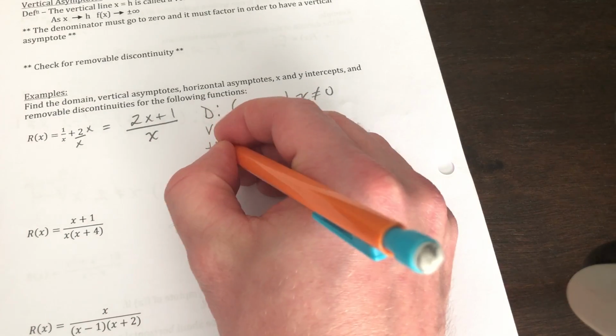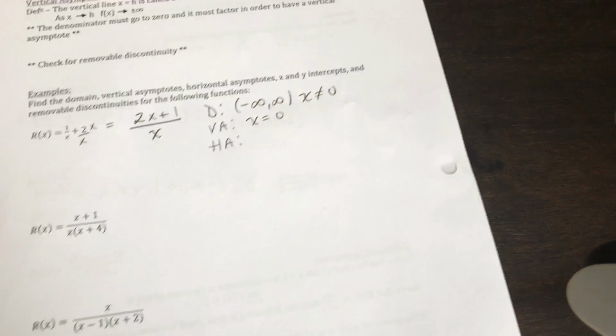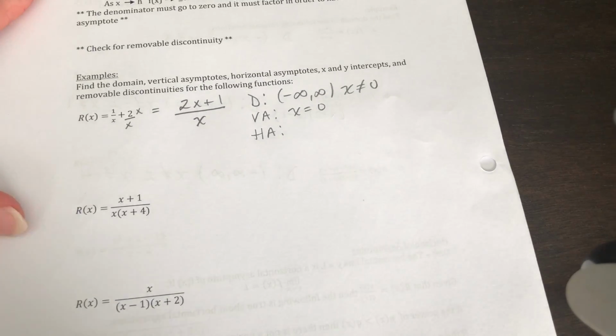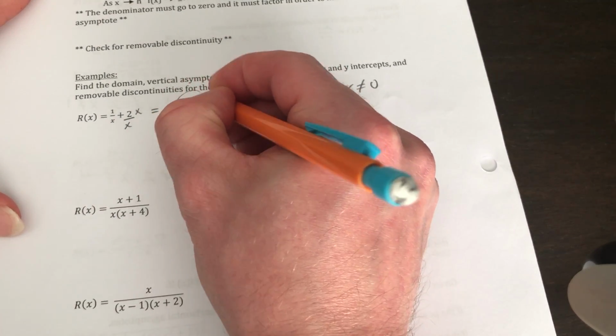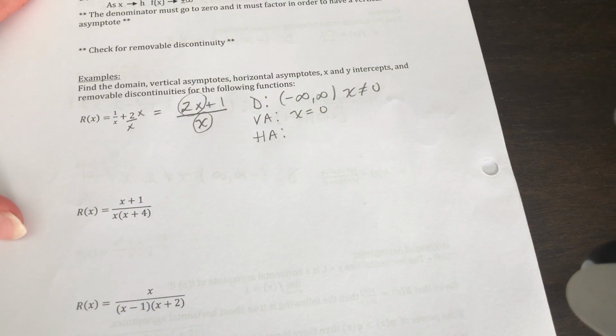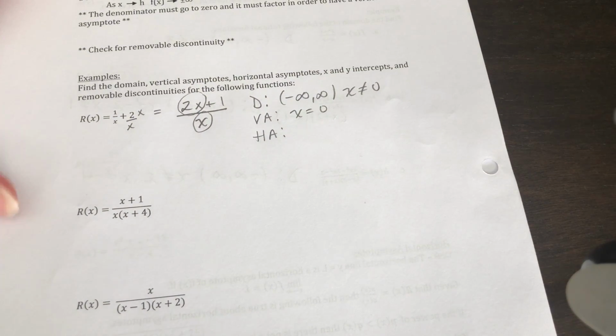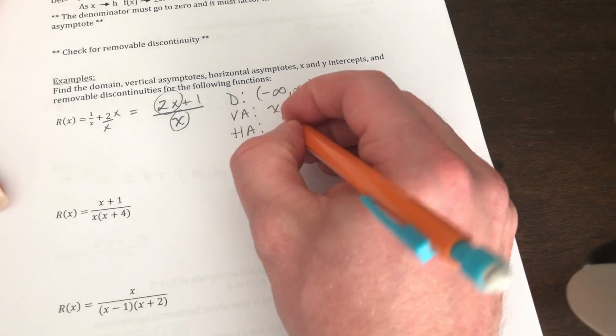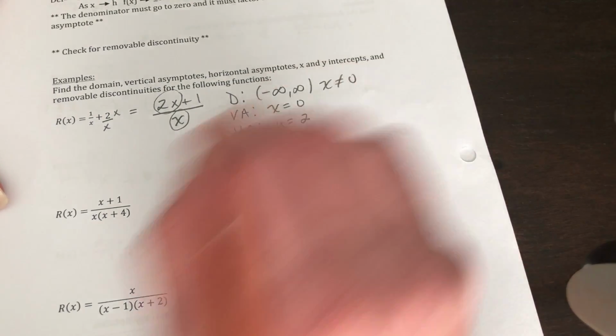Horizontal asymptotes. We'll say it's HA. Now, the power on top, highest power on top is 2x, highest power on bottom is x. They're the same degree, okay? So we're going to divide the leading coefficients. So 2 divided by 1 is 2, so it's the line y is equal to 2.